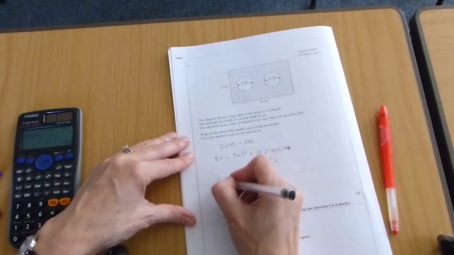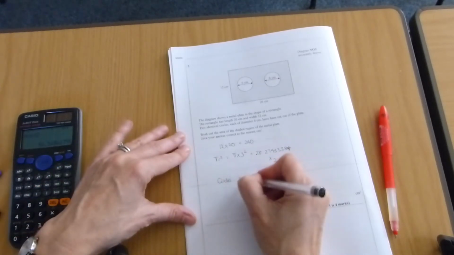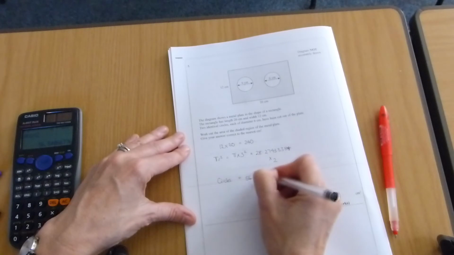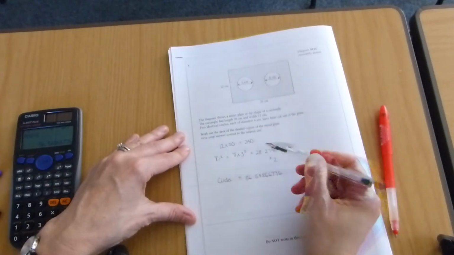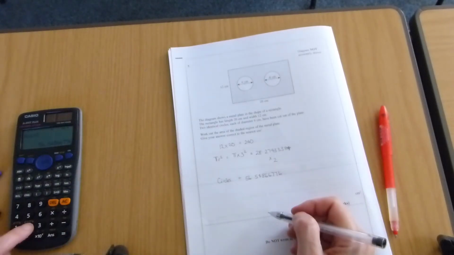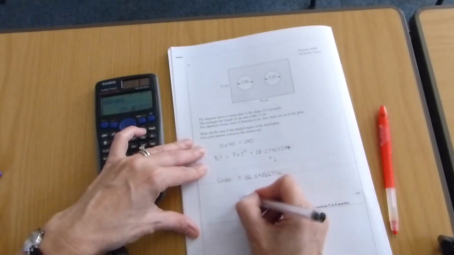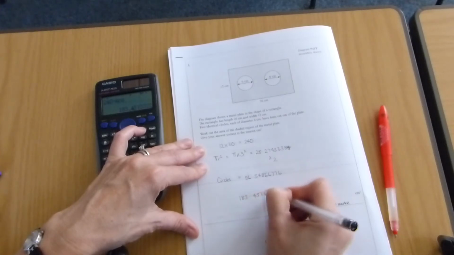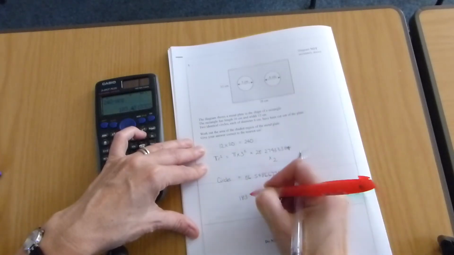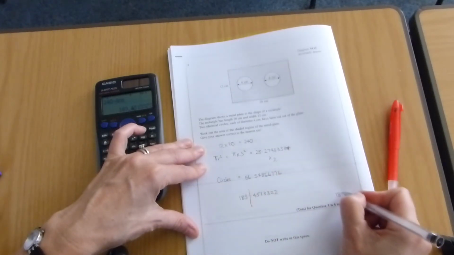So that means the circles are 56.54866776, and they've been cut out, so we're going to subtract them from our rectangles. So 240 subtract our answer is 183.45133322. If we want to round to the nearest centimetre, there's our cut off, it's just 183.